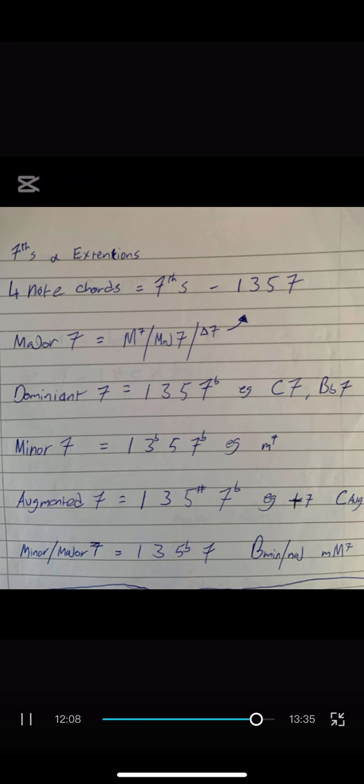Dominant 7 there is 1, 3, 5, and then you flatten the 7th. Minor 7 is the 1, flattened 3rd, 5, and a flattened 7th. The augmented 7 is the 1, 3, sharpened 5th and a flattened 7. And then minor major 7 is 1, flat 3rd, 5th and then a natural 7th.